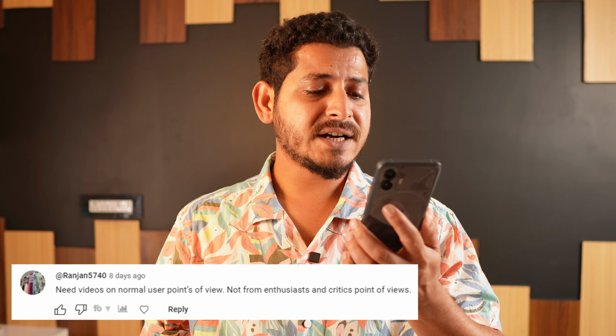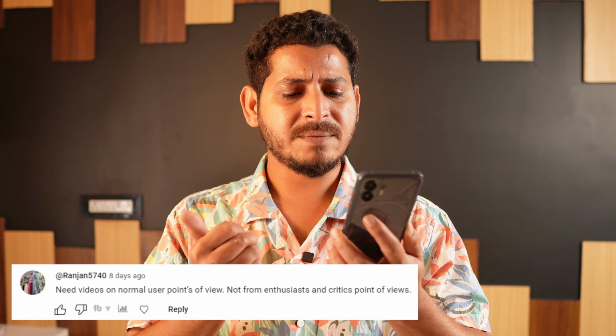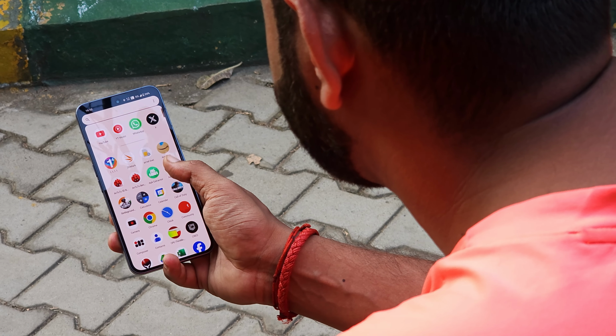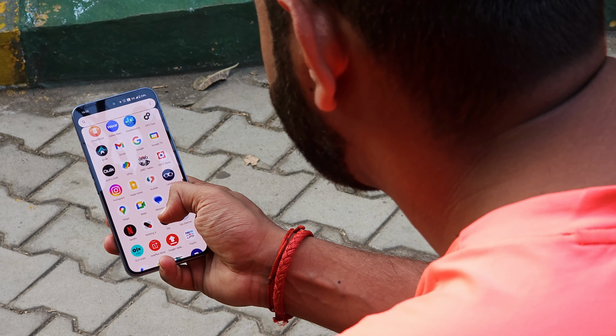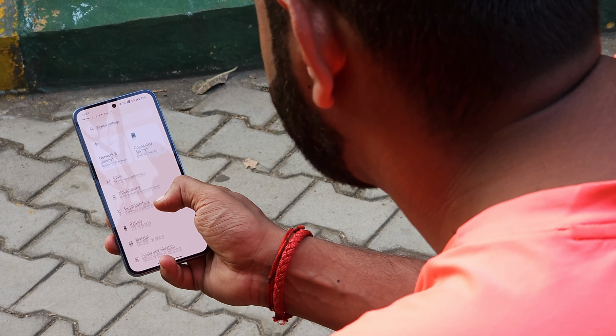Then Ranjan says, need a video from a normal user's point of view, not enthusiast and critical points of view. So in this review, we'll be basically covering all the basic stuff like general stability, battery backup, performance, camera improvements and other stuff. So we are not testing something different. We are just covering the basic points.